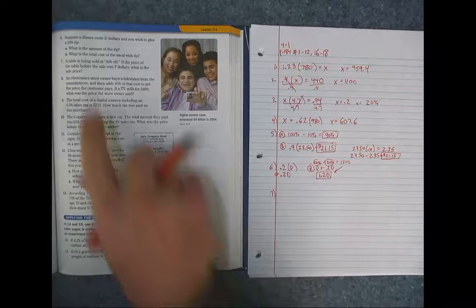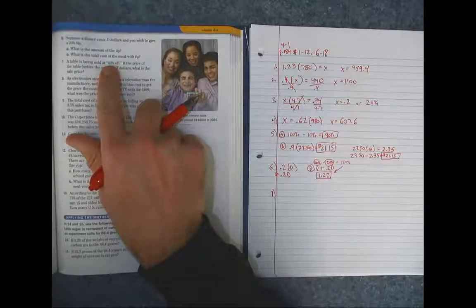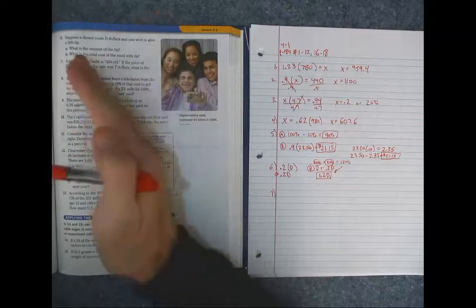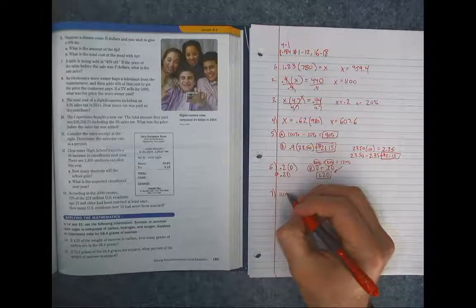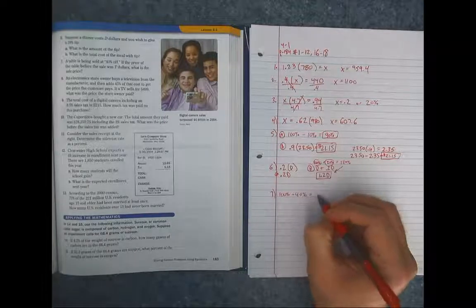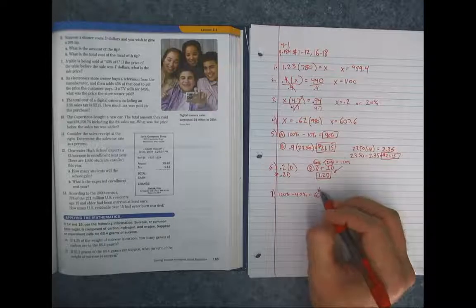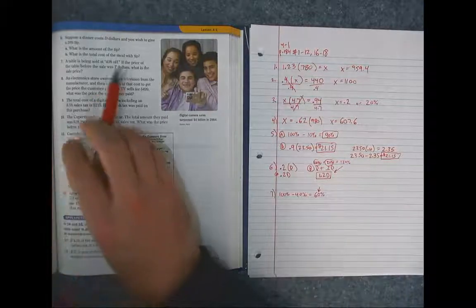Okay, number 7. Table's being sold at 40% off. So not 40% of the original price, 40% off the price. So it used to cost 100%. It's 40% off the price, meaning it now costs 60%. So the new cost is 60% of the old cost.